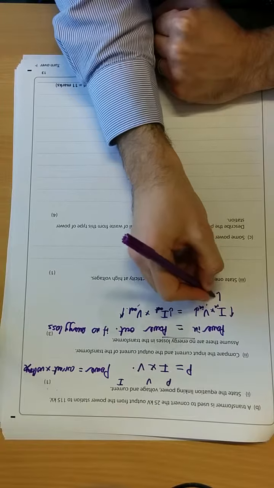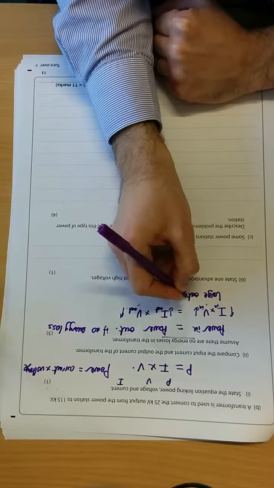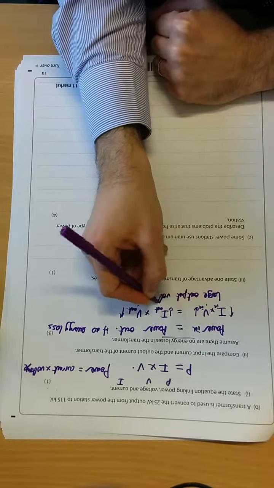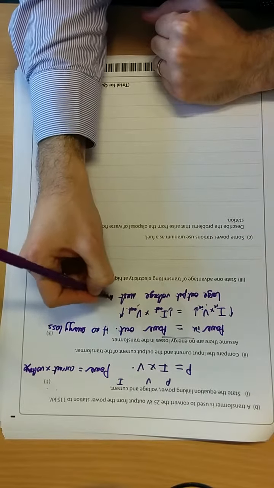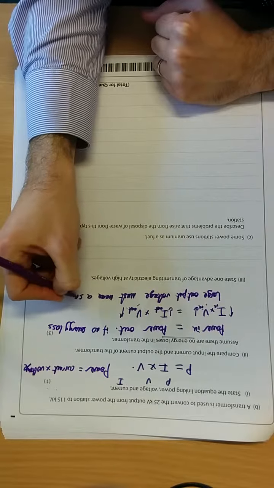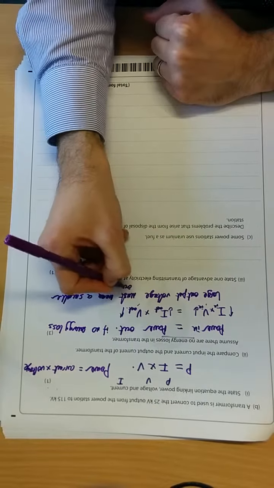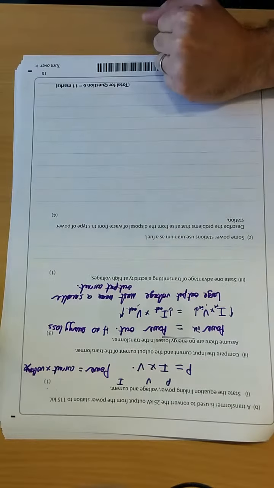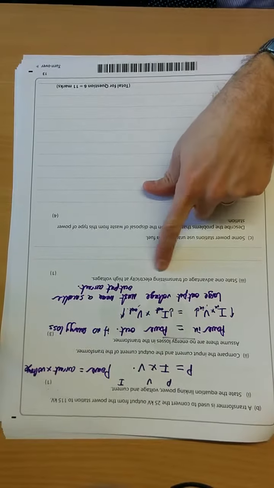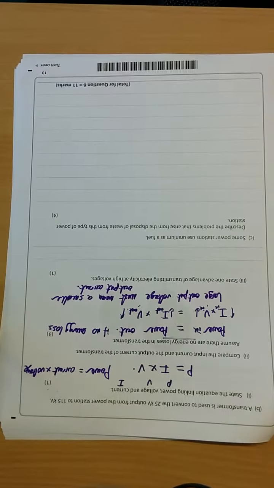So a large output voltage must mean a smaller output current. What is the advantage of transmitting electricity at high voltage?